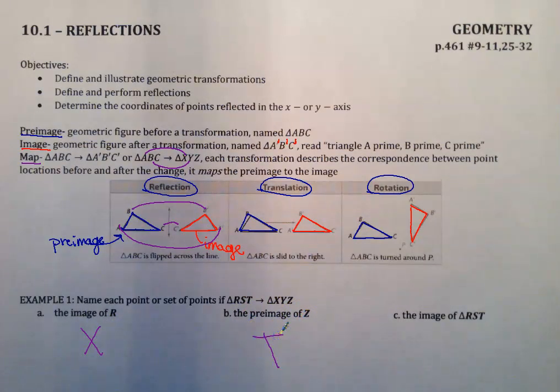How about the image of triangle RST? You got it. It's triangle XYZ. It really is that simple. We just want to make sure that you understand what it's saying. Okay, perfect.